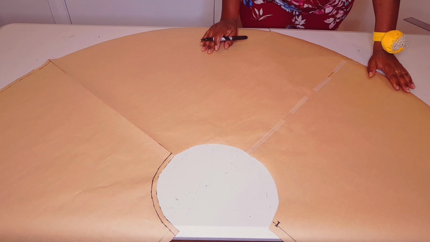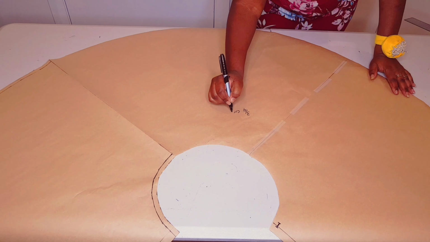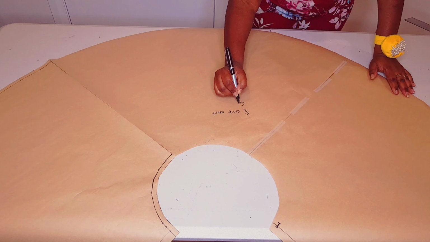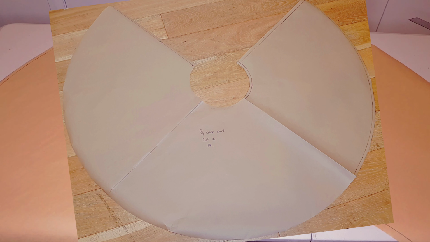So labeling the pattern, 3/4 circle skirt pattern, cut 1. So that's our 3/4 circle skirt pattern finished.